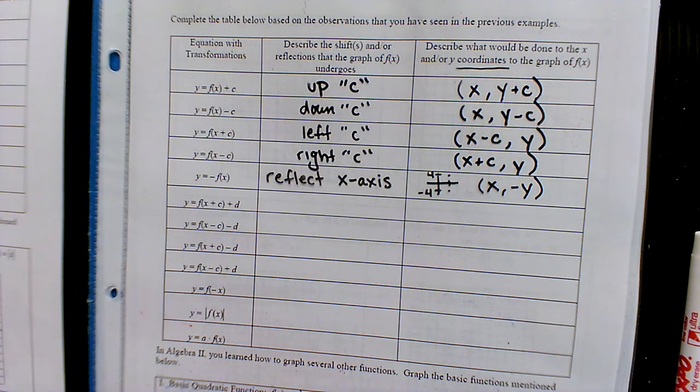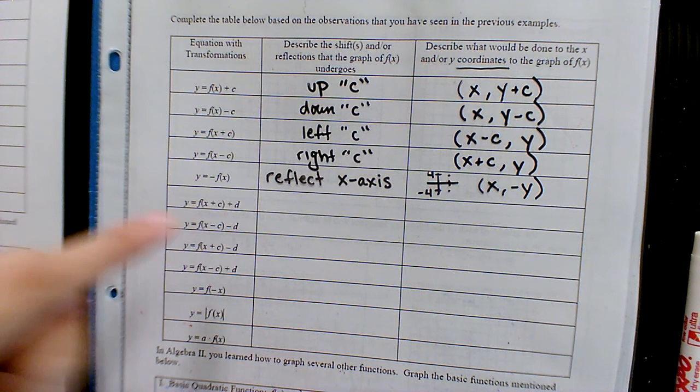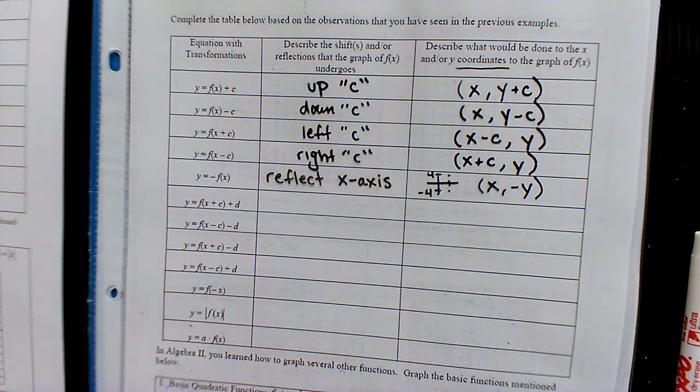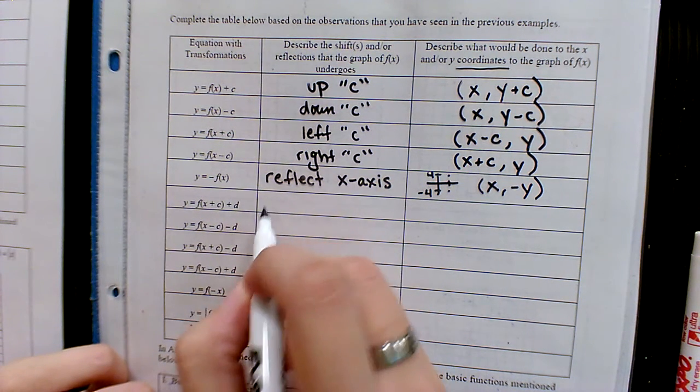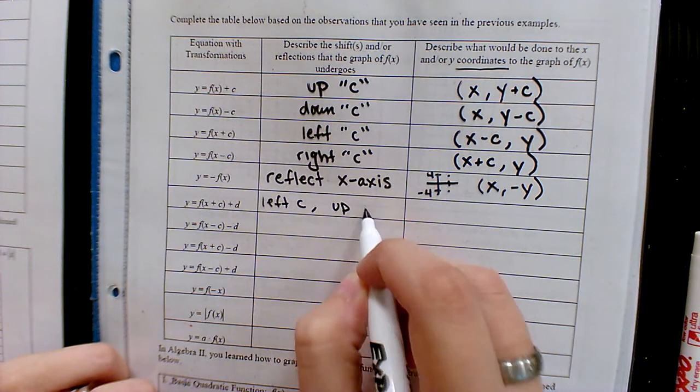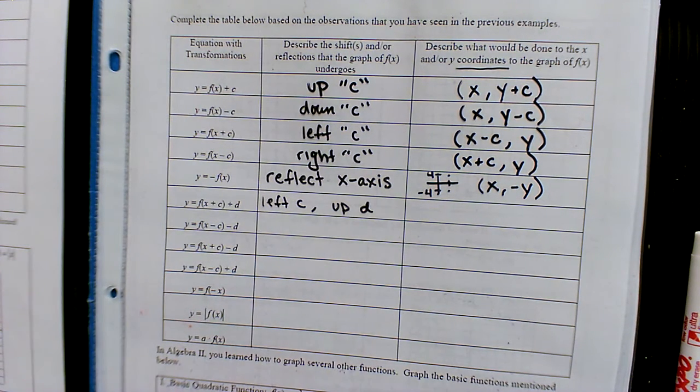All right, let's amp it up a bit. Maybe we'll throw in multiple transformations. What if we add c on the inside and we add a different number on the outside? Left c, up d. So now you have two transformations.